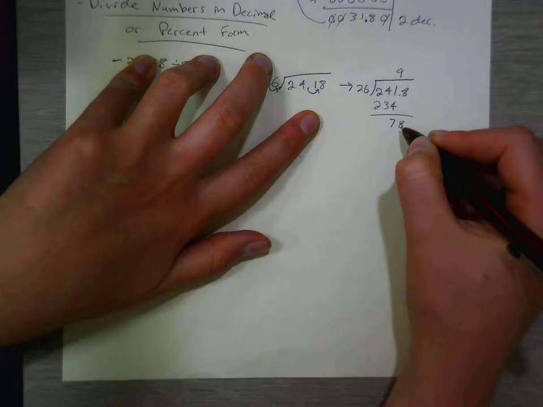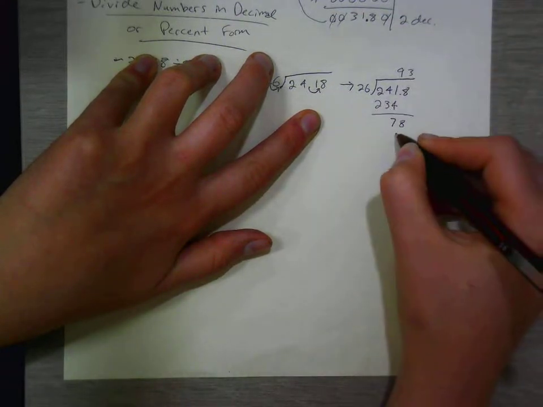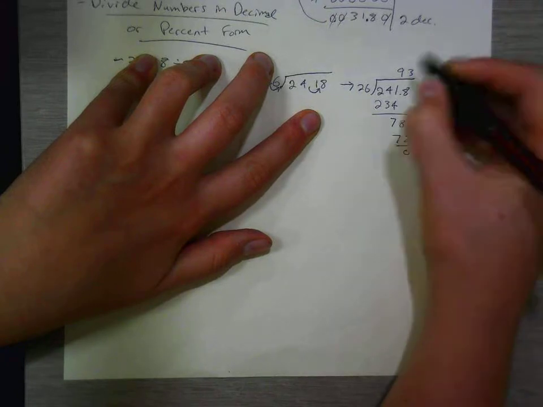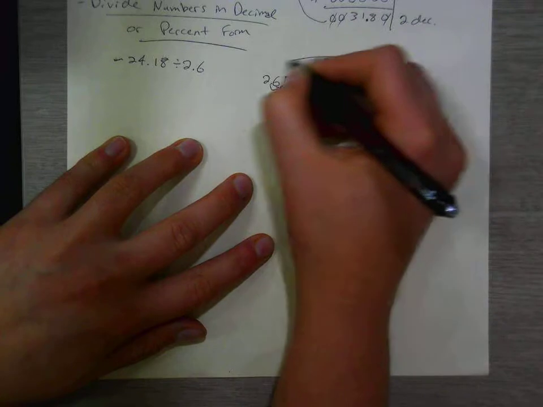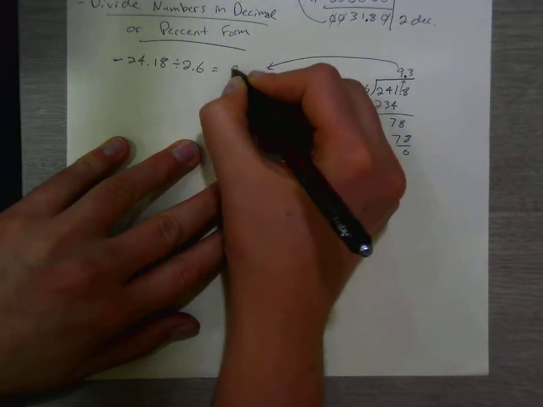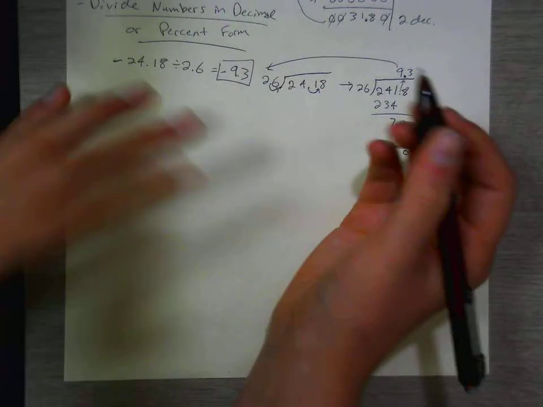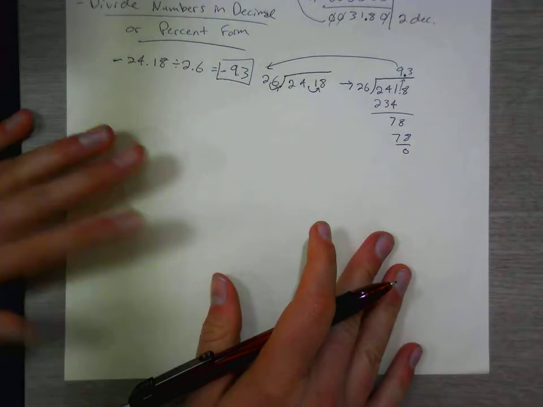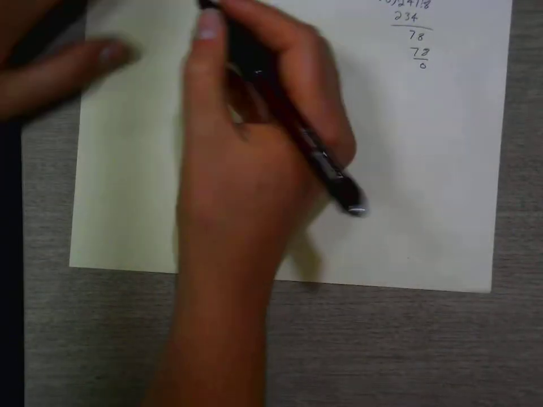26 goes into 78 3 times. 3 times 26 is 78. That's 0. Now the decimal place is here, so we carry it up, and the answer becomes 9.3. Now notice the signs are different, so the answer is negative. It's the same thing as multiplying. Okay, it's negative 9.3.